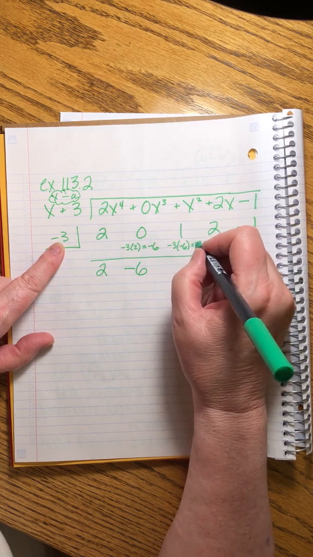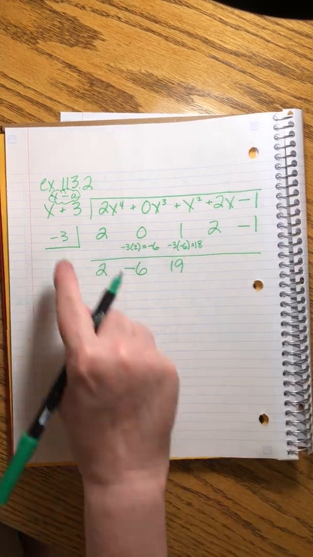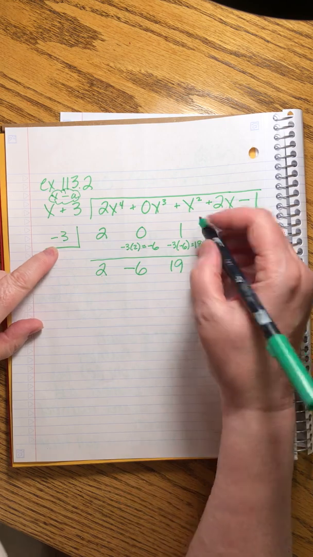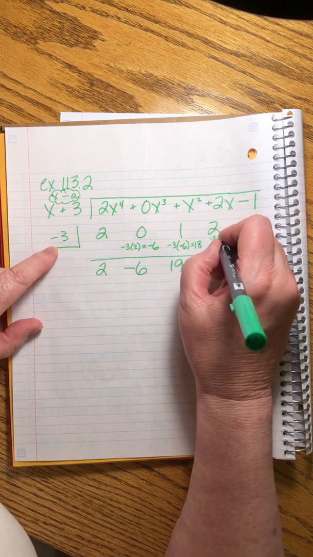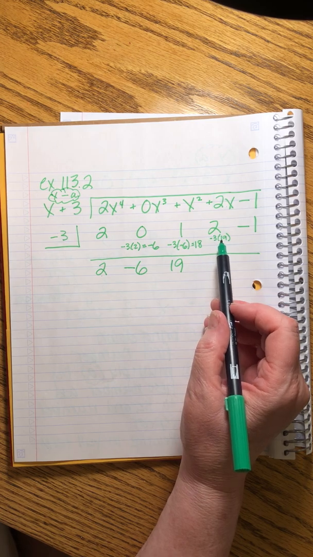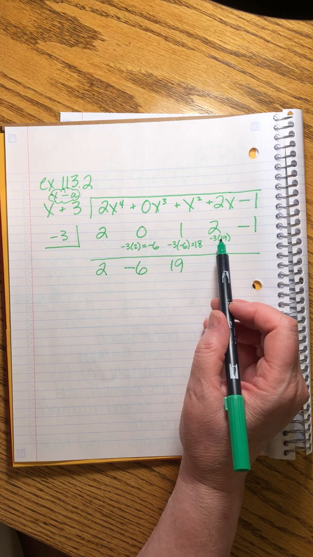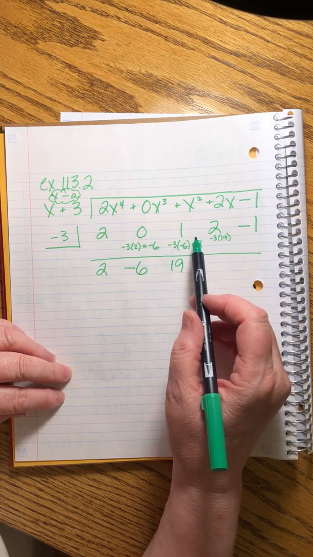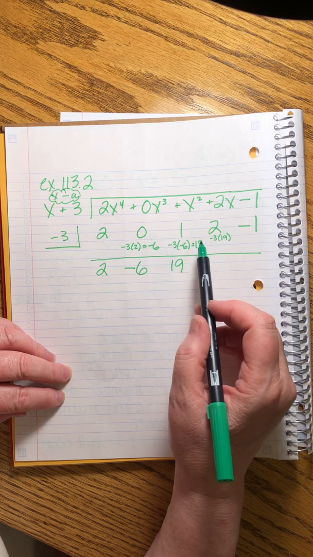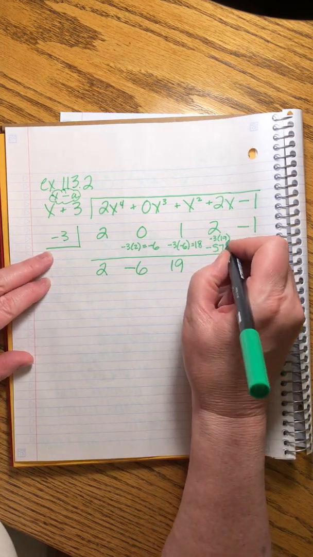1 plus 18 is 19. Minus 3 times 19. Oh boy, this is getting crazy, isn't it? This is how my brain does it. 3 times 10 is 30. 3 times 9 is 27. That is 57. So this number, and let's see, it's going to be a minus 57.